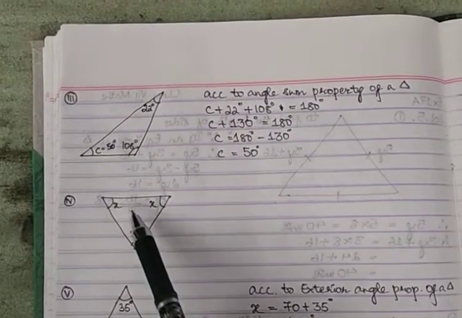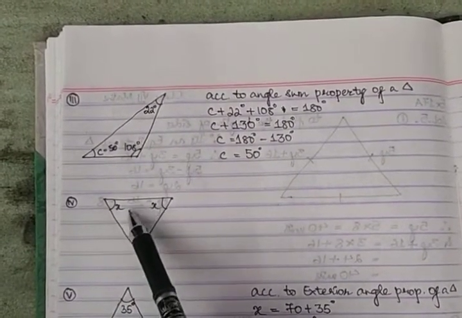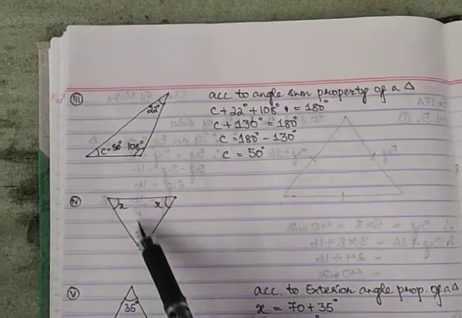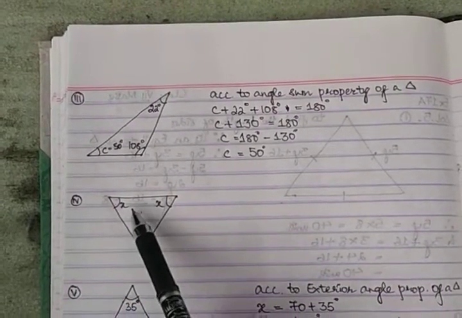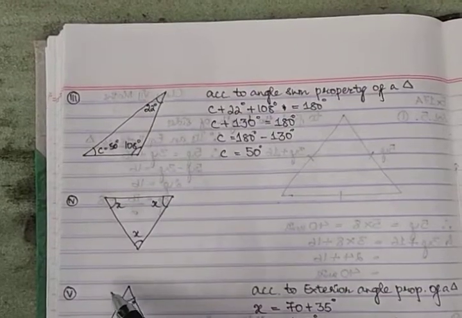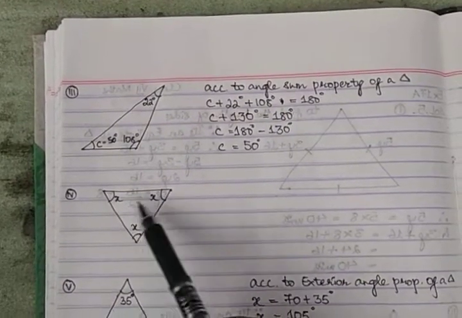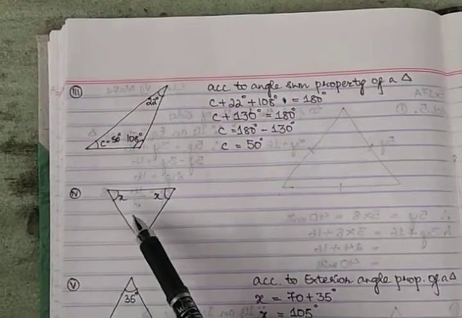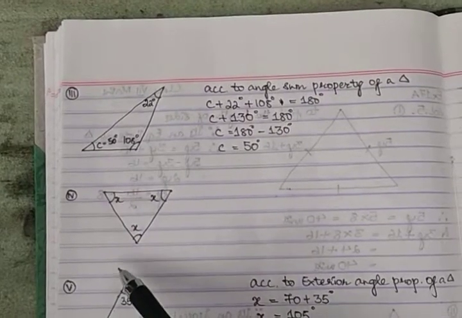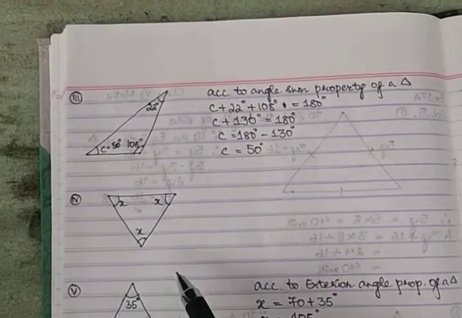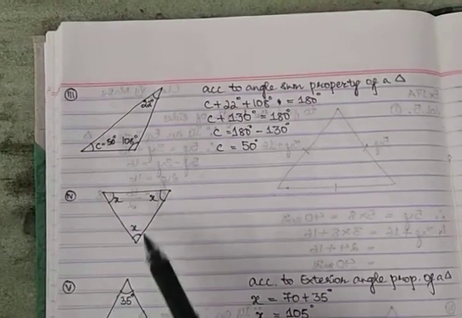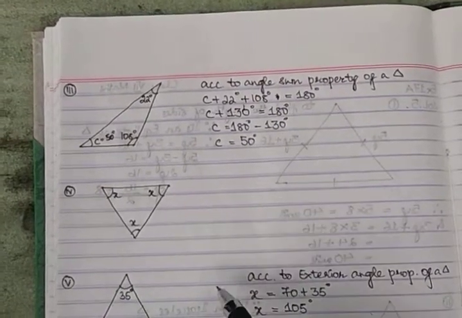So since they have used the 3 same variables, that means these 3 angles are equal. Now what does it mean? 3 equal angles means it's an equilateral triangle, isn't it? And this sum we have already done in a previous video as well. So this one you will be doing.